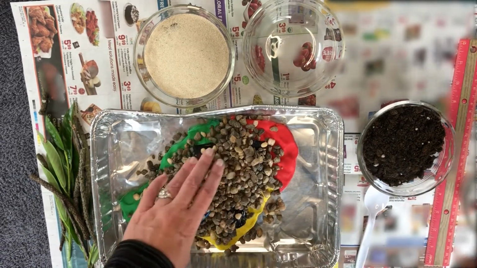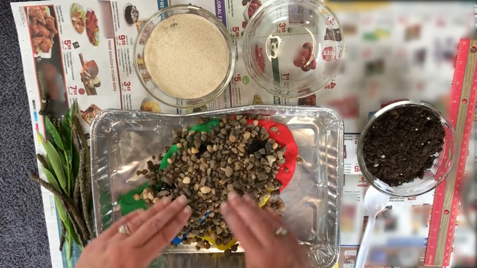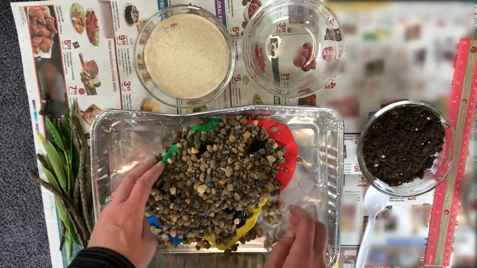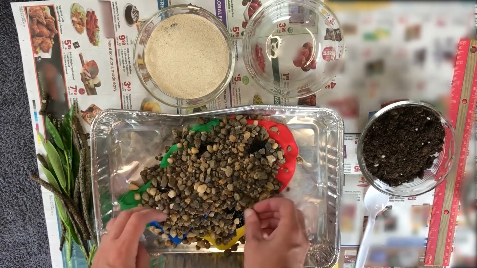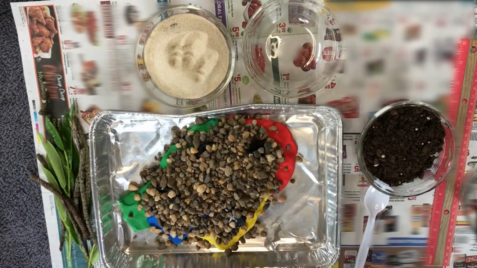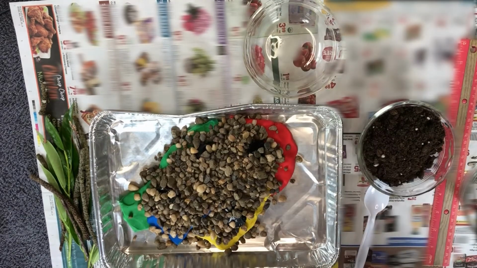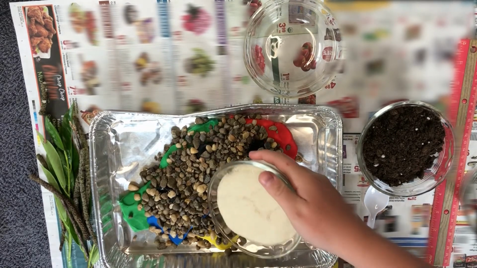Next, we'll pour our cup of pebbles over the coal and clay to completely cover it. You may have to move things around slightly to get it nice and covered, and then kind of press it in a little bit to keep it all on your hill. Next, we'll cover our 1 cup of pebbles with our 1 cup of sand. If you have a hard time keeping your sand in the shape of the hill you created, add a little water to the sand to help hold it together.